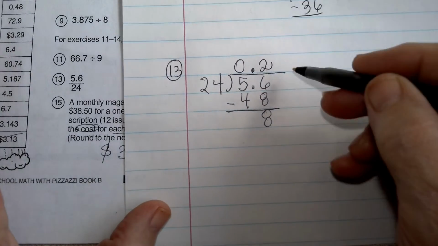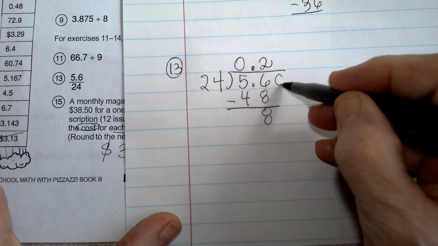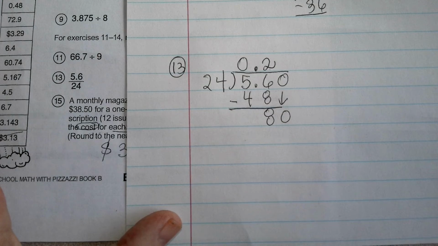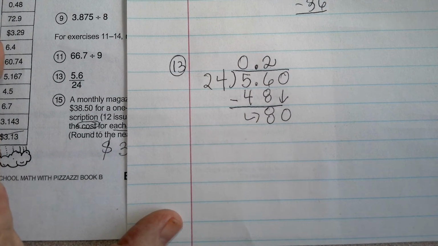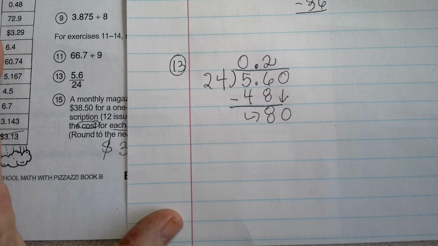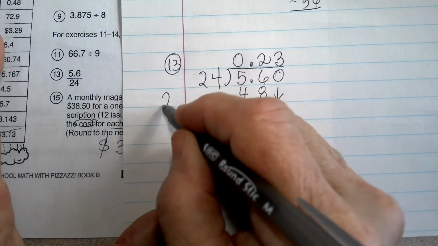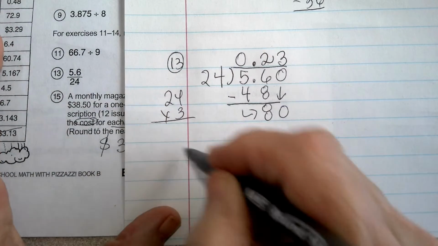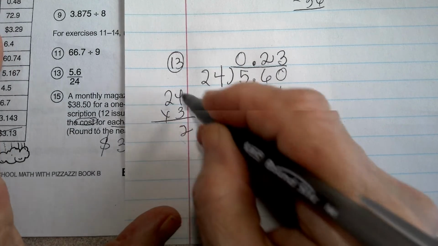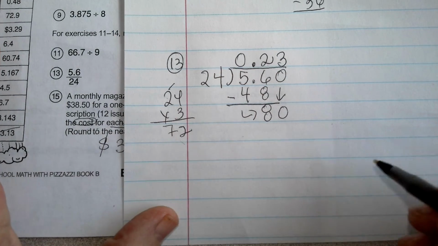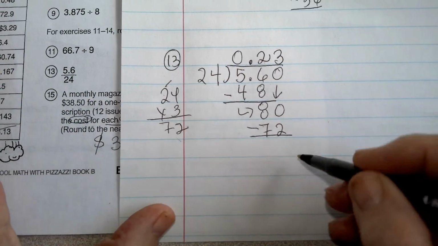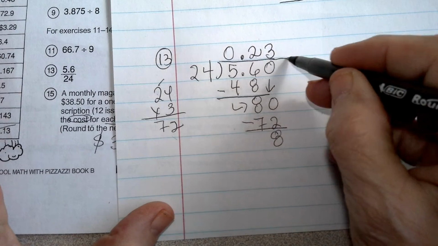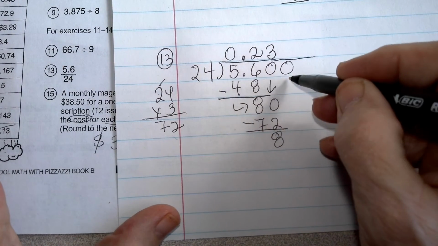Very good. I have to keep going. What do I need to put? A 0. Brother bring down. Daddy divide. Think of a quarter. How many quarters in 80 cents? 3. Okay. So 24 times 3, show your multiplication if you need to. That is 12, and that is going to be 7. So 3 times that is 72. Sister subtract, we get 8. And what do we still have to do? Brother bring down.